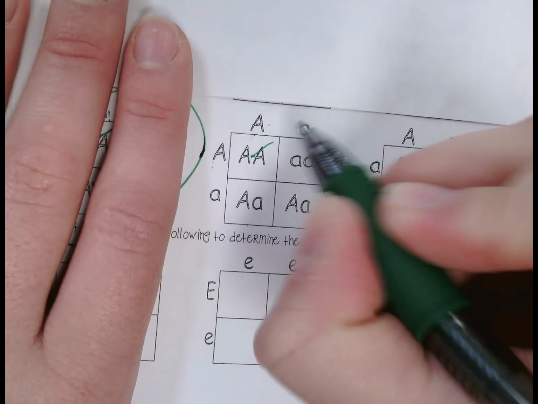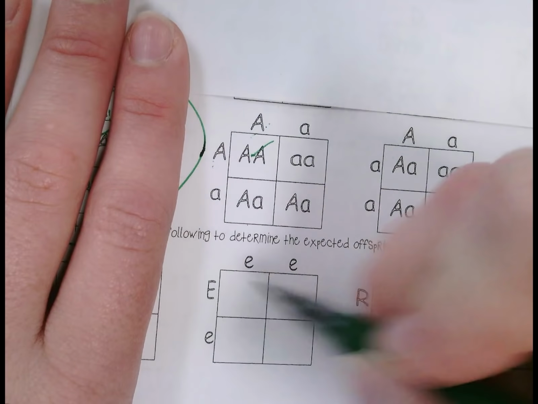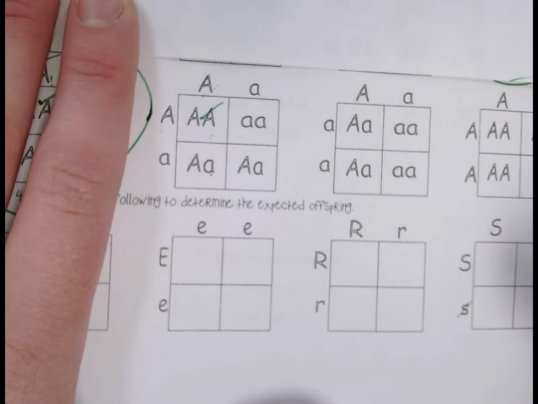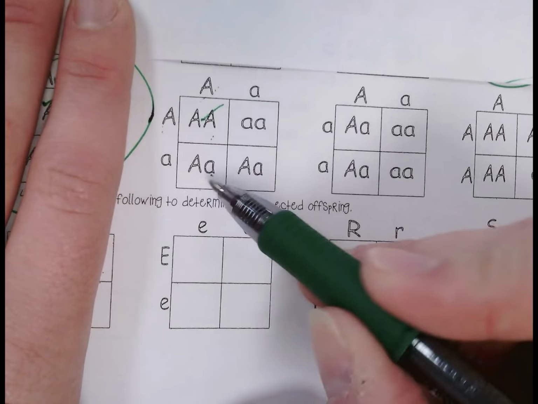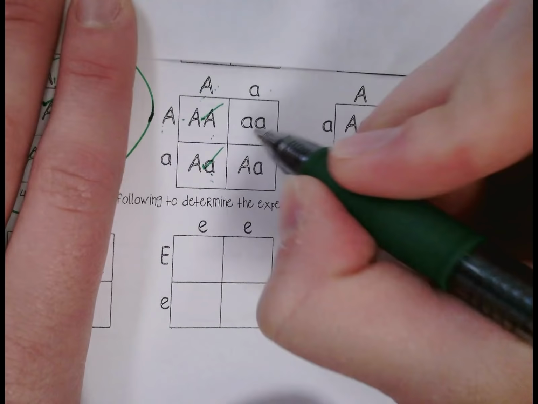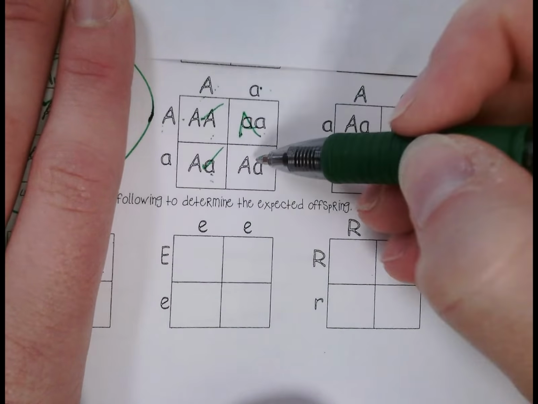Big A, big A. And again, I go in different orders of which way I want to go. Sometimes I go down first, sometimes I go over. It really doesn't matter. But big A, little a, that one checks out. Big A, little a. No, that one should have been a capital. And then this one, just double checking, that one's wrong as well. So that one is incorrect.